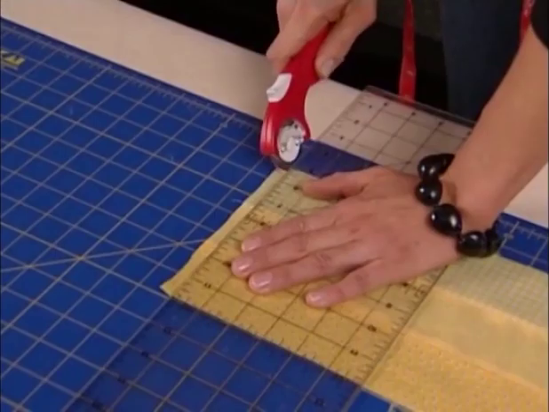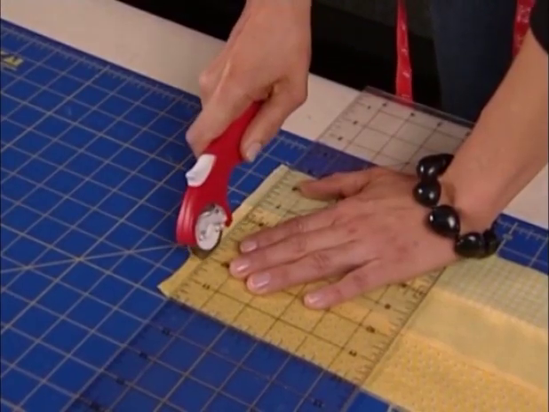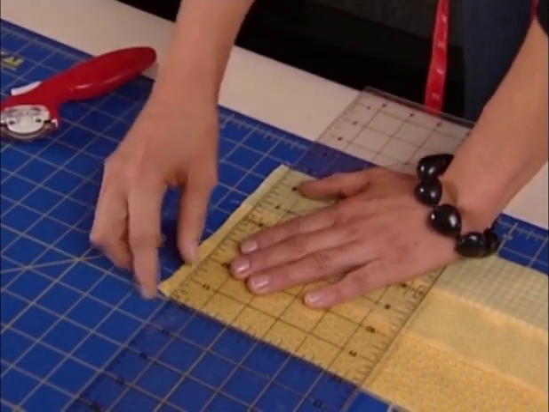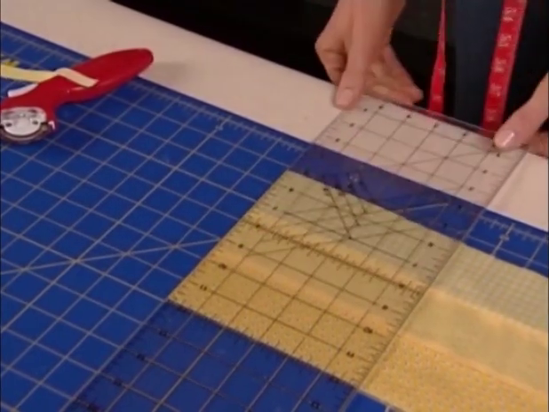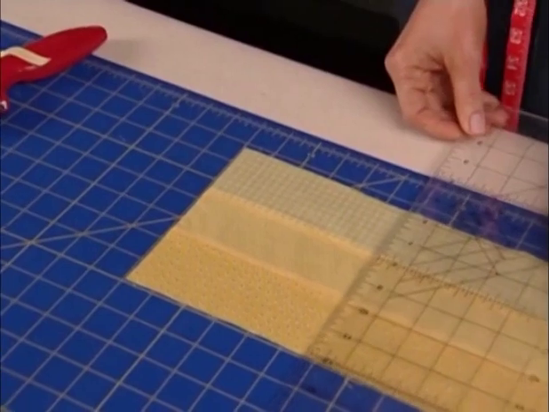For best results, use a rotary cutter, mat, and ruler to cut fabrics. Fabrics that have cleanly cut edges will be easier to sew accurately.